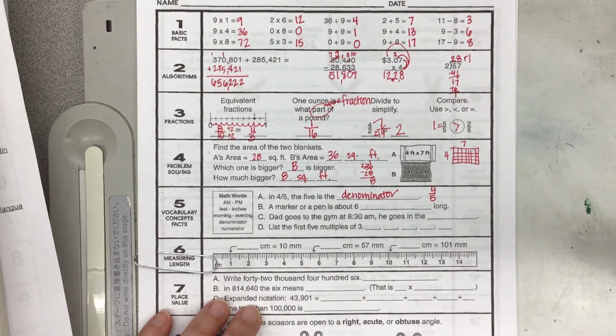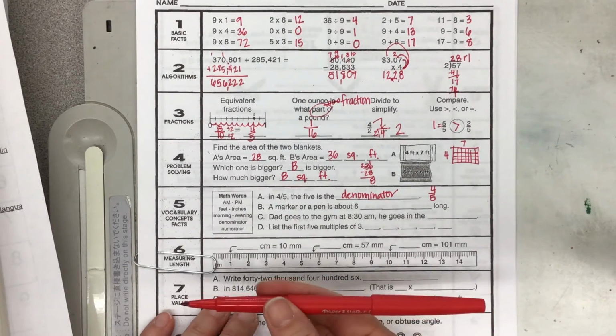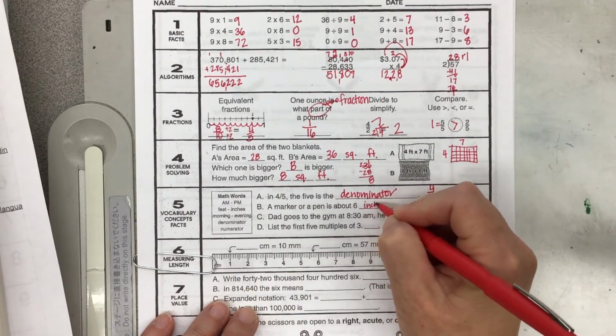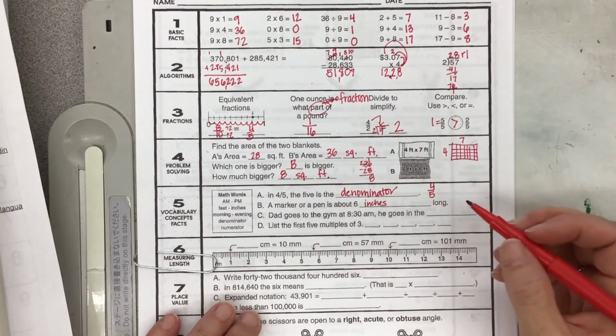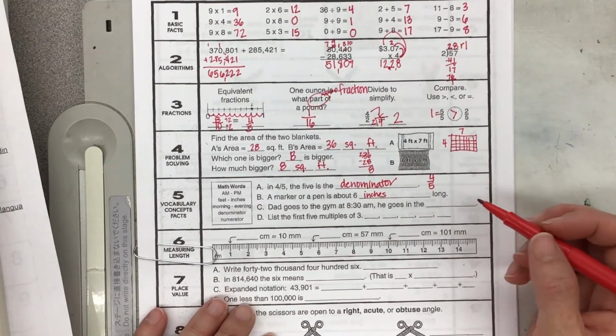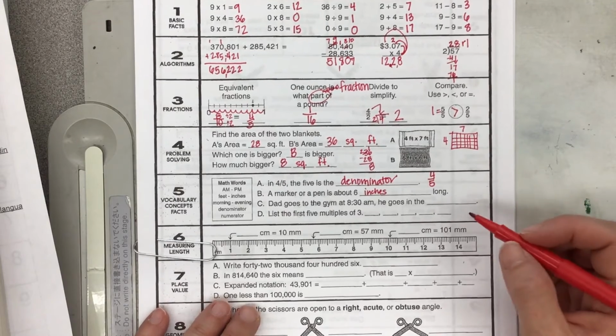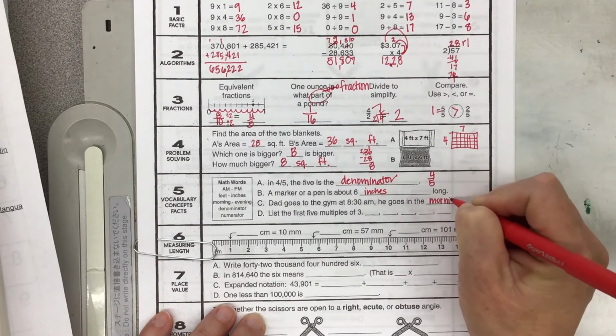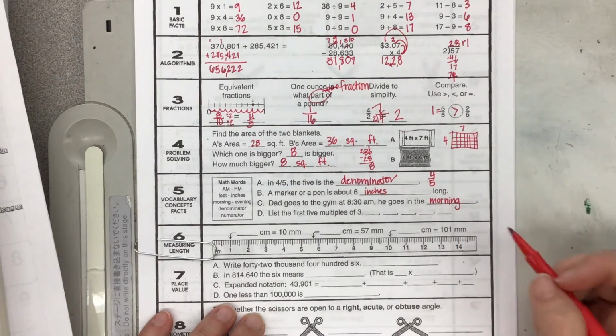Okay, a marker or a pen like this is about 6 inches. 6 feet is taller than me. Dad goes to the gym at 8:30 a.m. He goes in the morning. A.m. is morning, before noon, before 12.